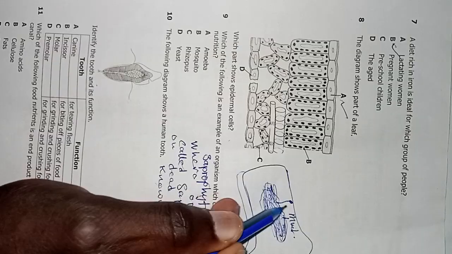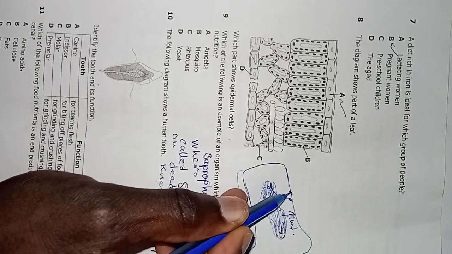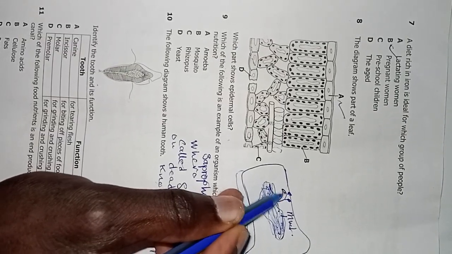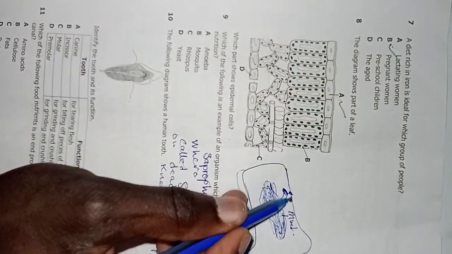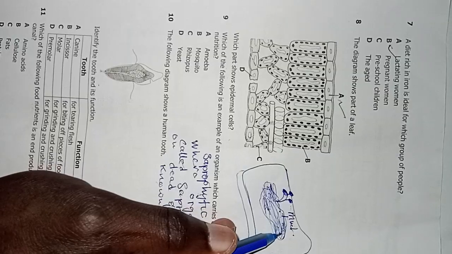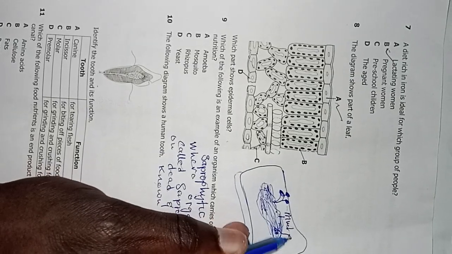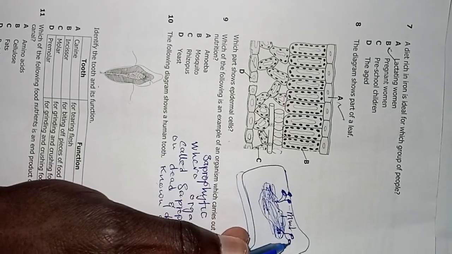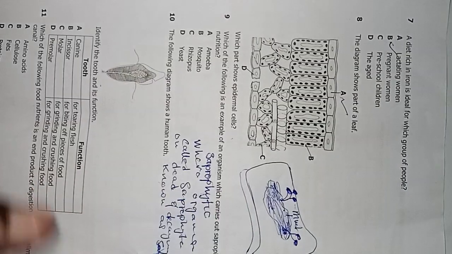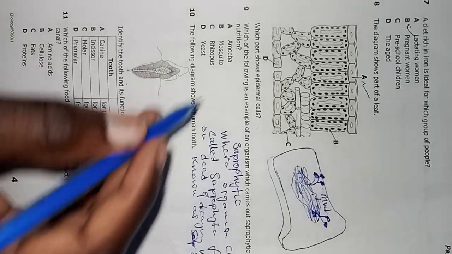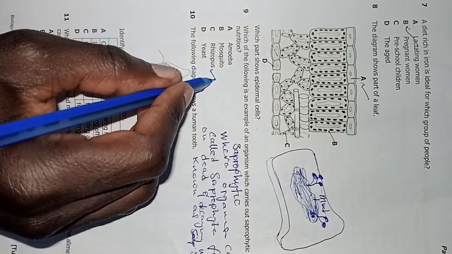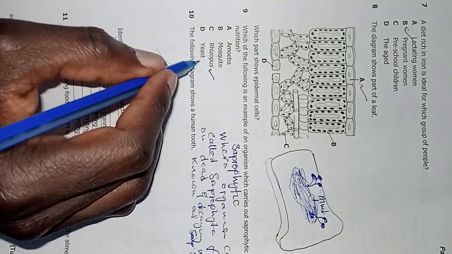You've seen the structure of the rhizopus, which will be growing what we call the spore formation. When these spores are dispersed by wind onto other parts, they will also grow to form other structures. So hence, the best example of an organism which carries out saprophytic nutrition is the rhizopus.